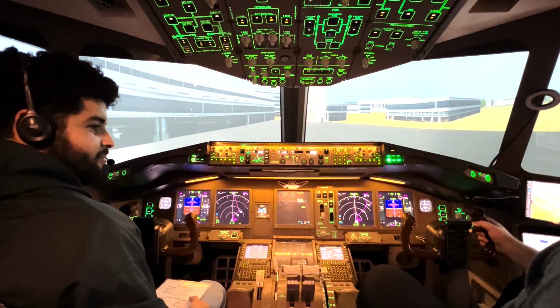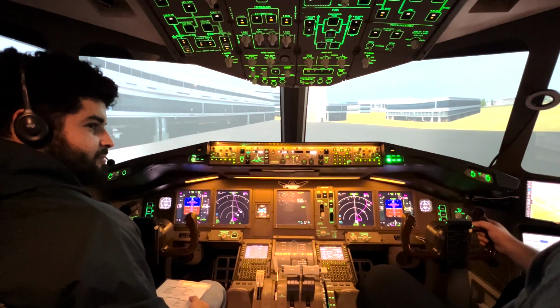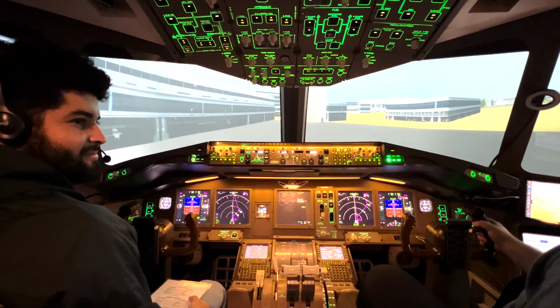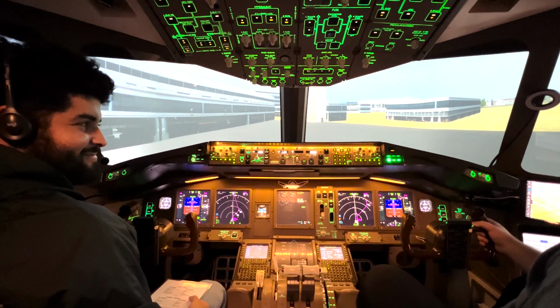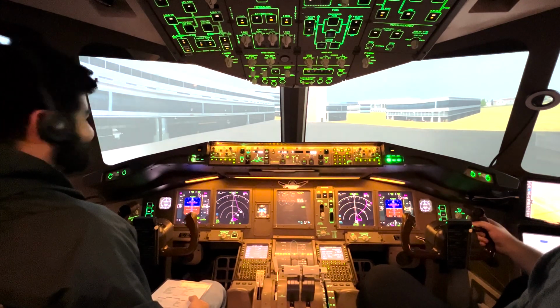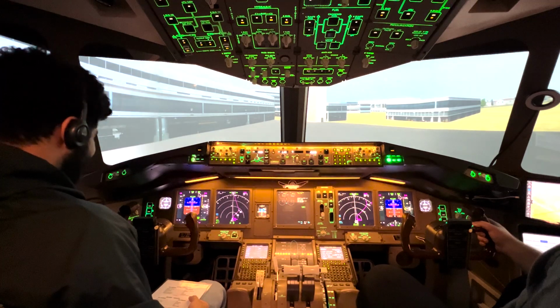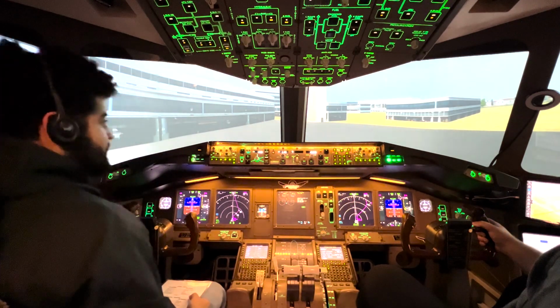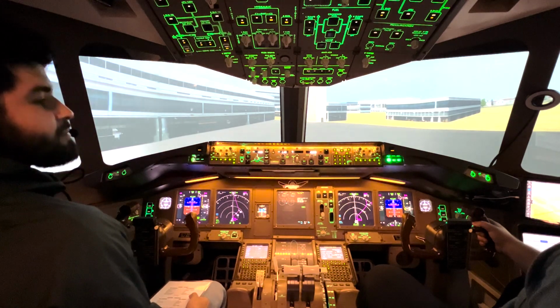Ground, go ahead. Requesting pushback. Set parking brake. Parking brake is set. So he's going to come and connect the tug. Steering pin inserted. Go ahead and release the brakes.